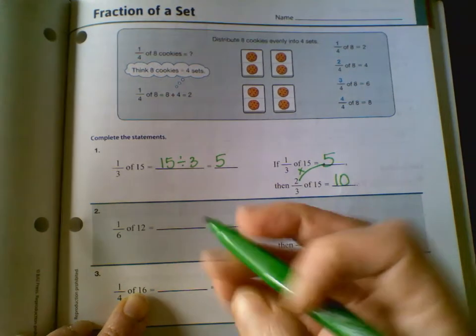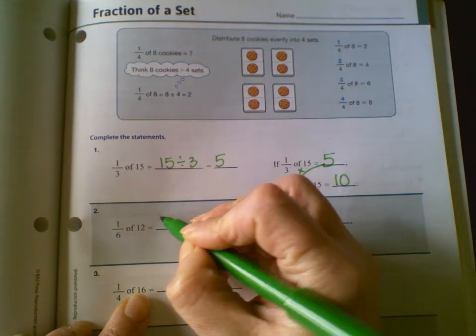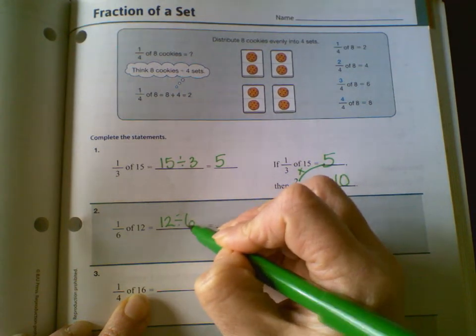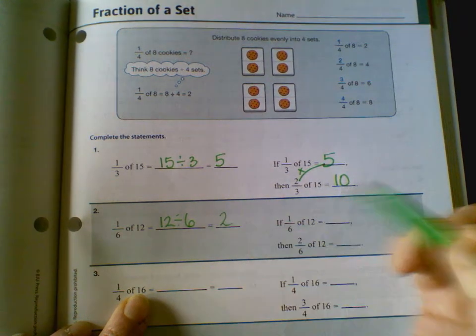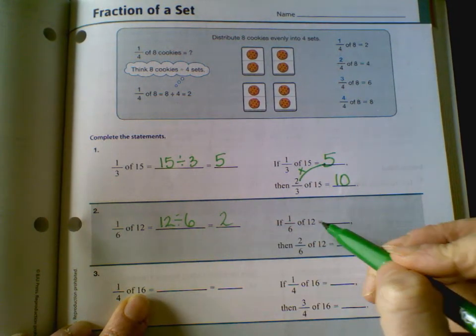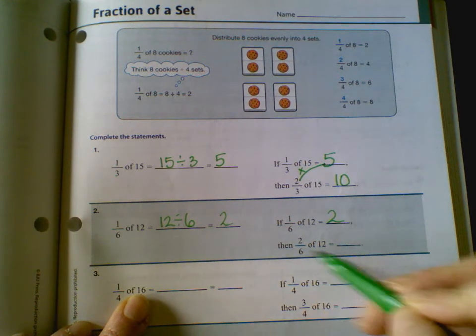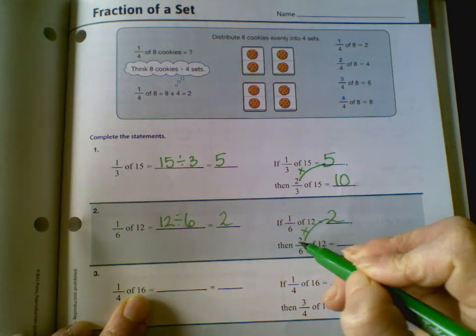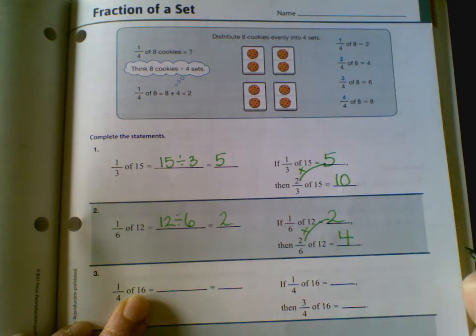So number 2, 1/6 of 12. So you can take 12, divide it by the denominator of 6. So 12 divided by 6 is 2. So if 1/6 of 12 is 2, which we just learned there, then 2/6 of 12. So again, we take our answer and times it by the numerator. 2 times 2 is 4.